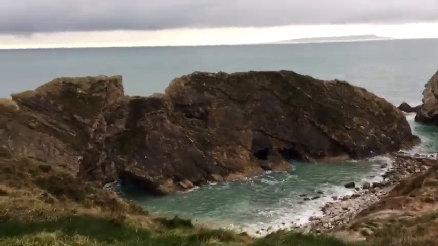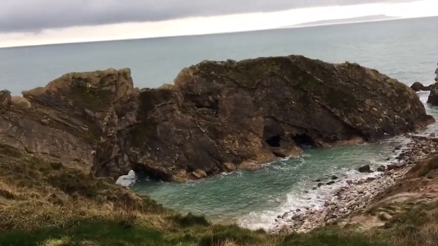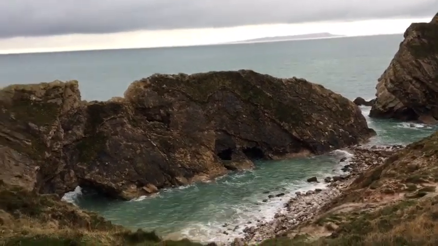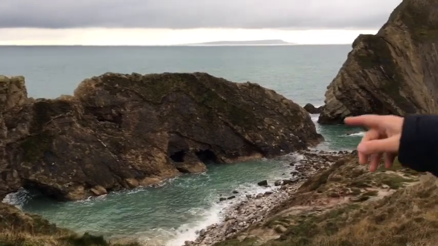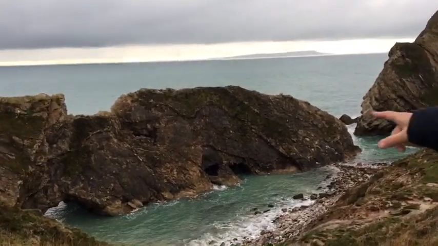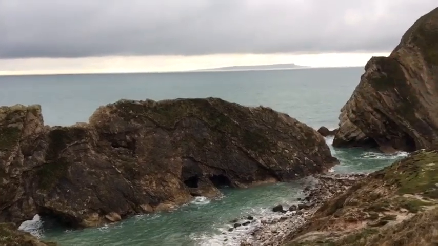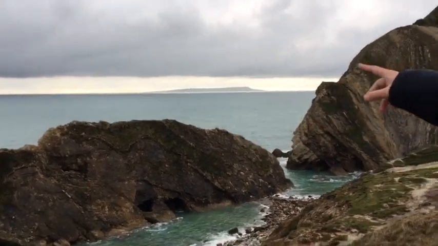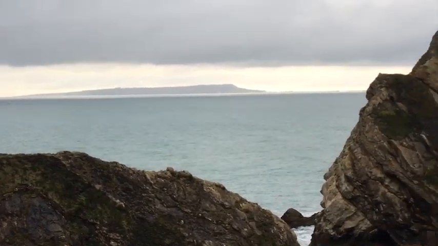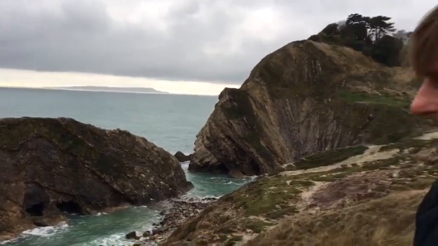There's the arch, where the notches are cut in by the processes of coastal erosion: hydraulic action, attrition, abrasion, solution. They've developed along these lines of weakness. You've got the caves, you've got your arch, and in the background you've got Portland, which is the island that connects to Chesil Beach, which is a coastal deposition landform called a tombolo.